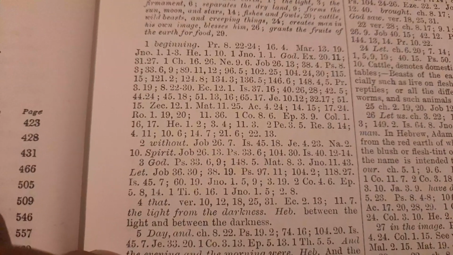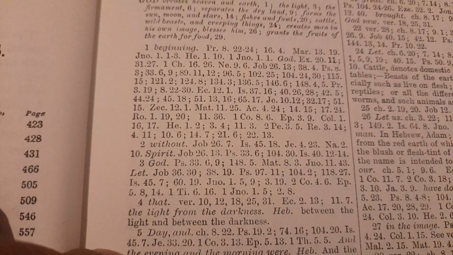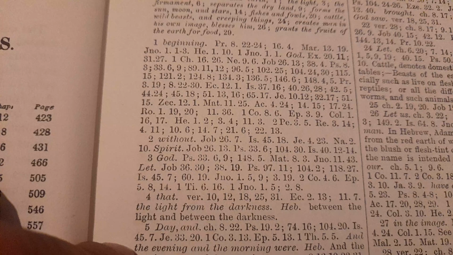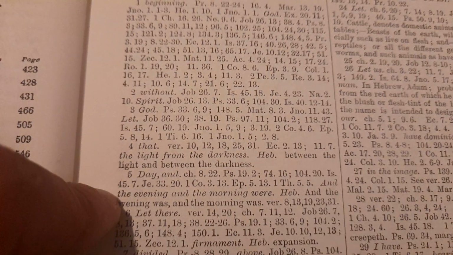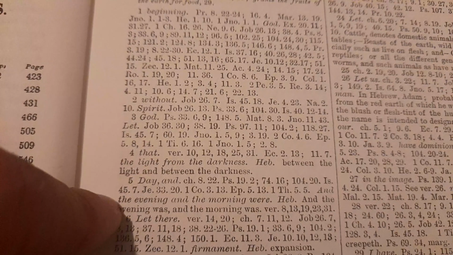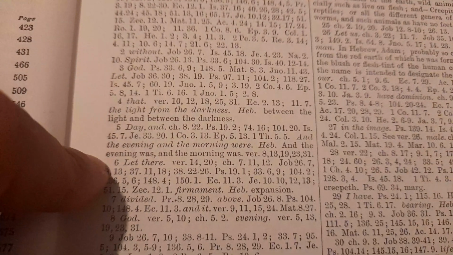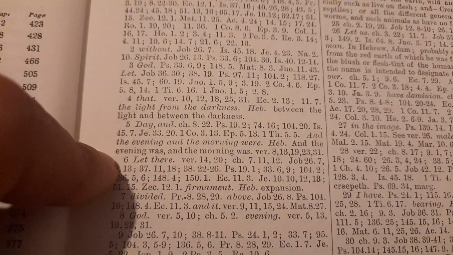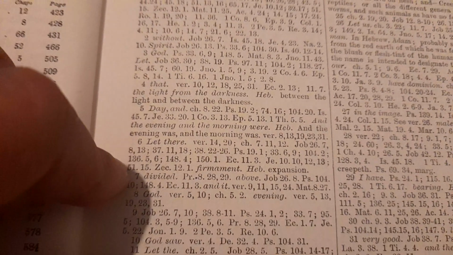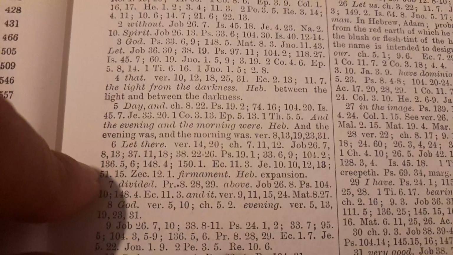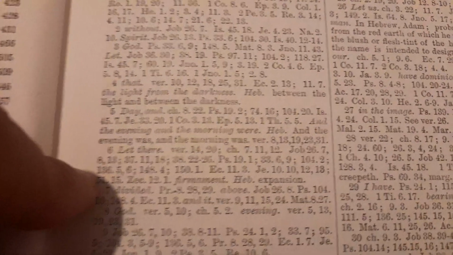In verse 2, you've got 2 cross-references, one for the word without and another for the word spirit. And in verse 7, there's day and evening. The let there be sequences, let there be light.